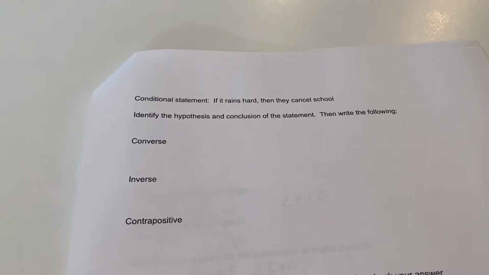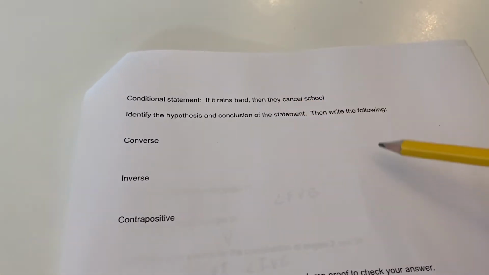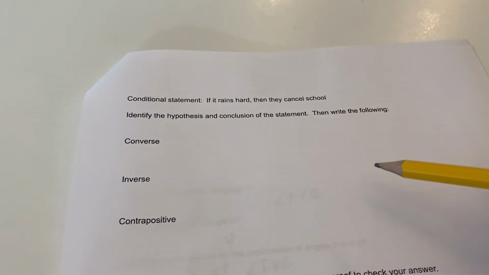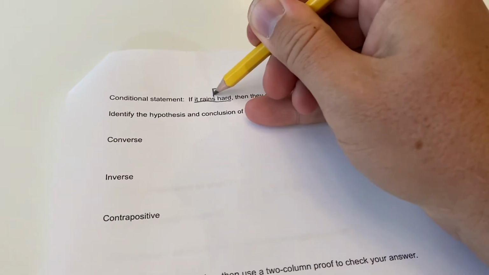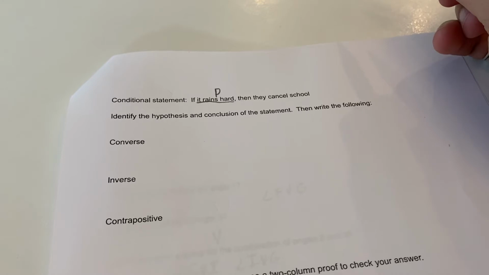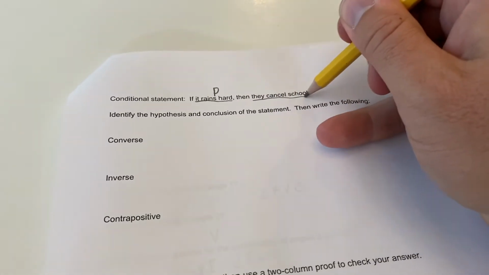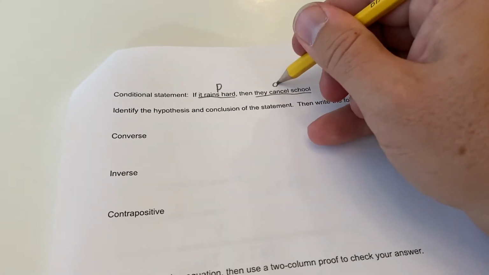Last few questions. My conditional statement here. Focus up, camera. Come on. If it rains hard, then they cancel school. Identify the hypothesis and the conclusion. So it rains hard would be my hypothesis. And they cancel school would be my conclusion of that statement.